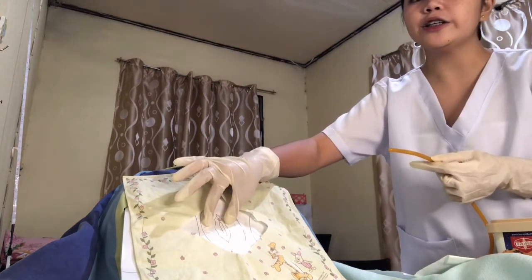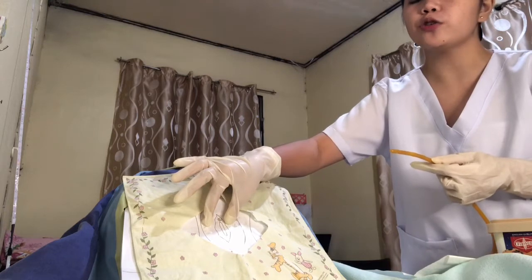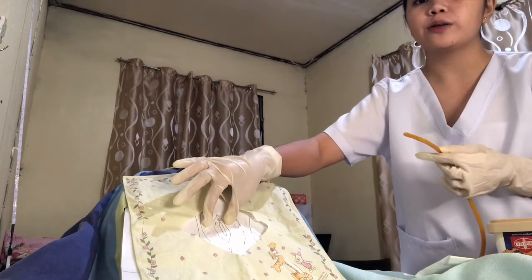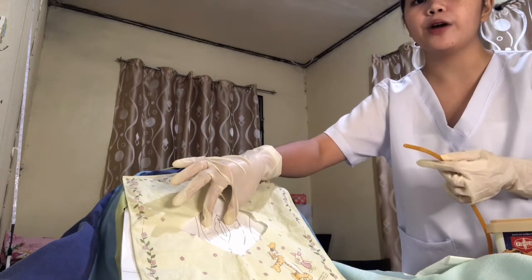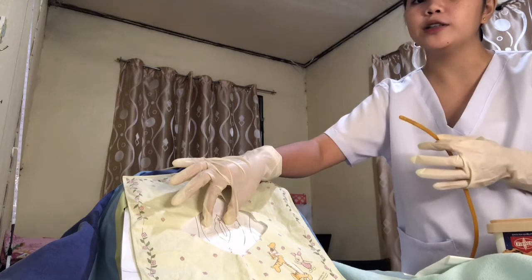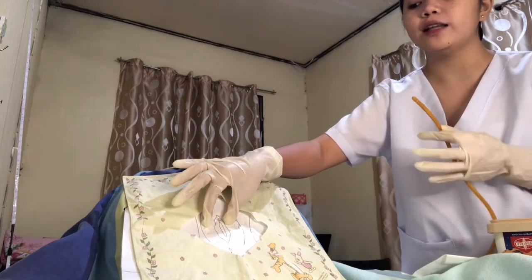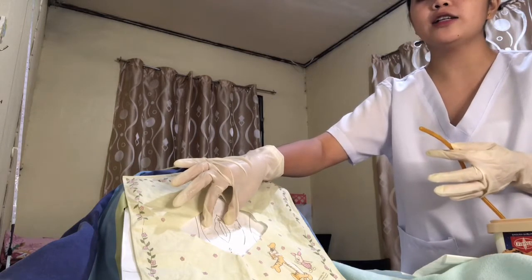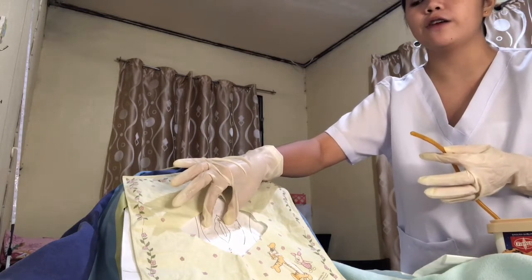And then insert the catheter into the meatus for 2 to 3 inches or until urine begins to flow. So encourage the patient to relax with slow, deep breaths and insert as the client exhales, using an upward and downward stroke for 2 to 3 inches or until urine flows. Relaxation of the external sphincter aids in easy insertion of the catheter.